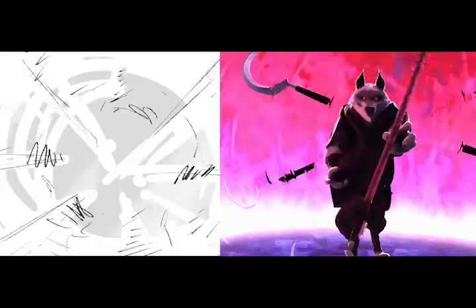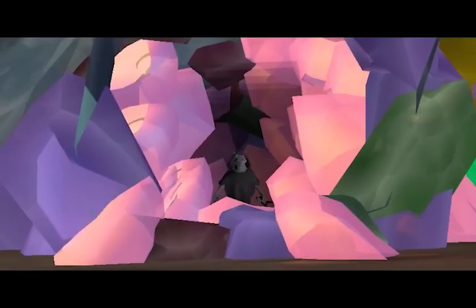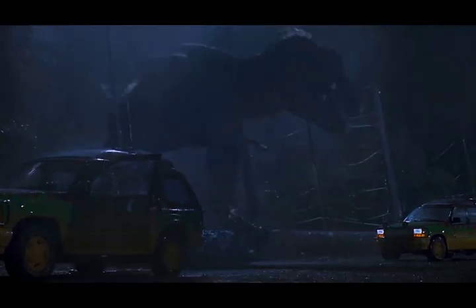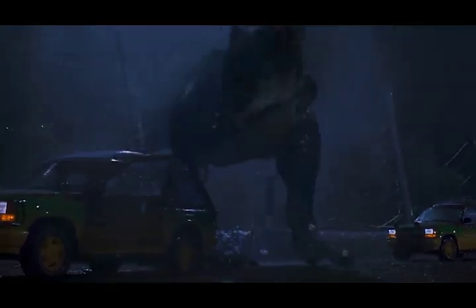Animation is the process of taking a series of images and stringing them together to create the illusion of motion. Now, what do these two things have in common, you might say? A lot more than you'd think.